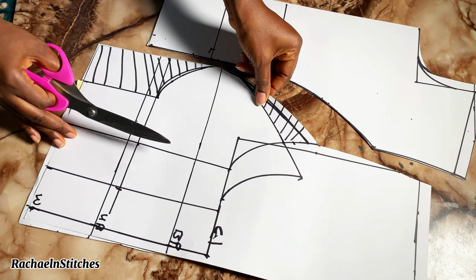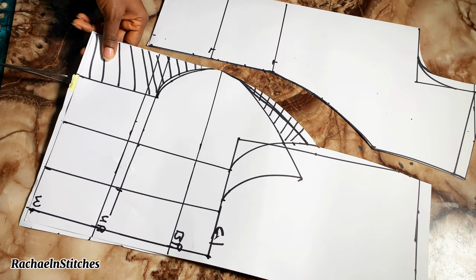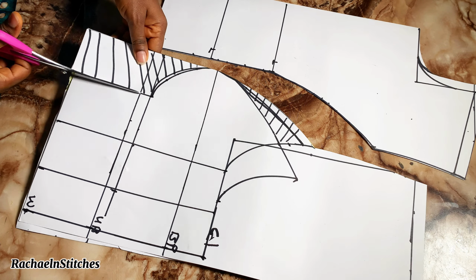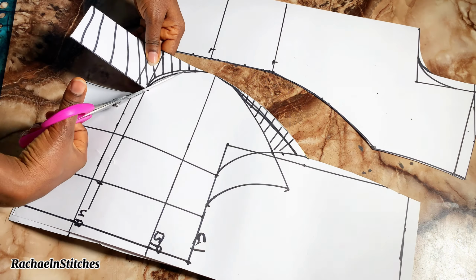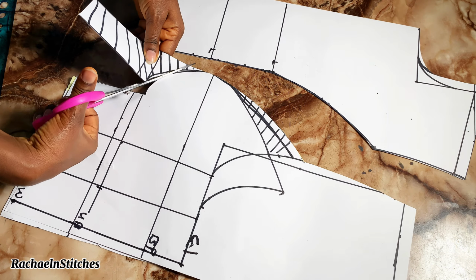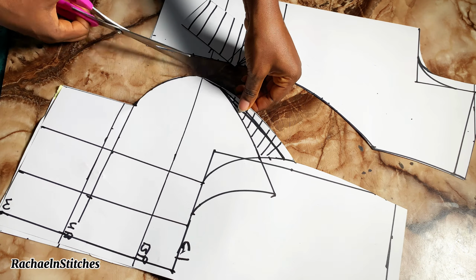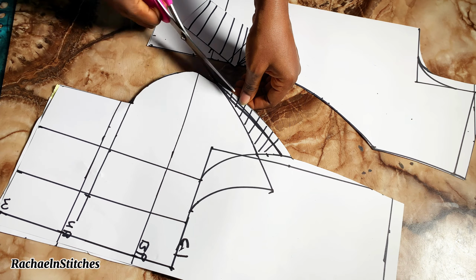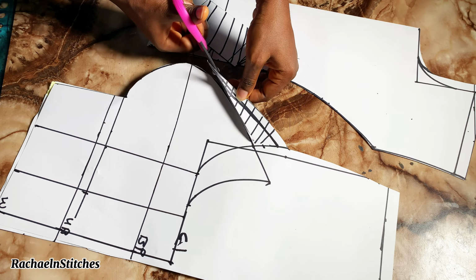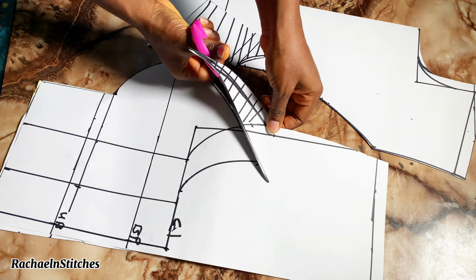So now we have our center front ready. Then I'm cutting out the side front now. Those parts that I marked, I created lines, they are not needed anymore.